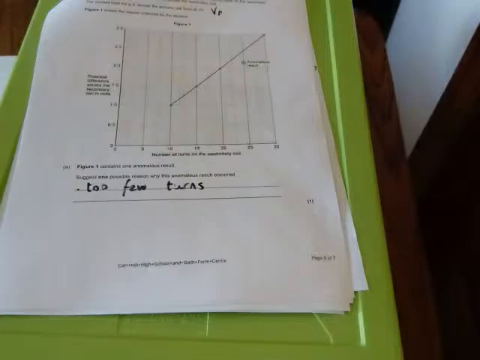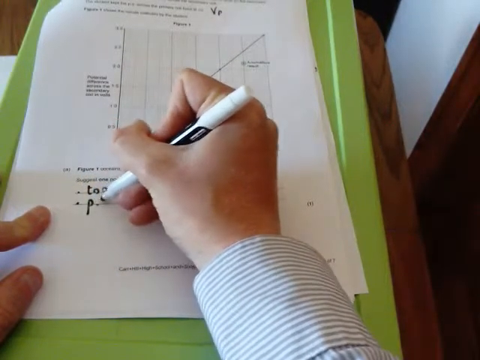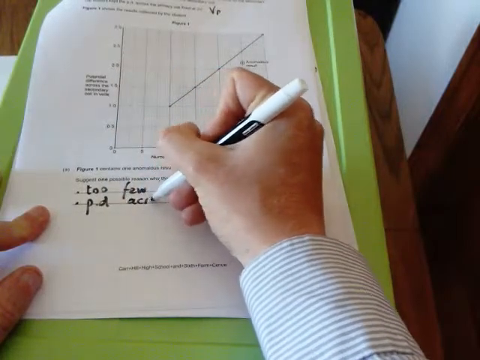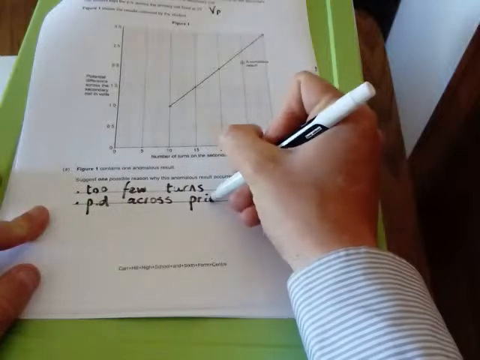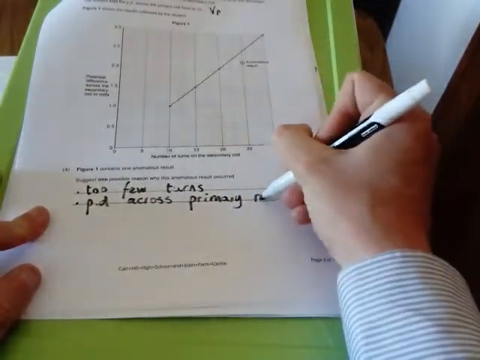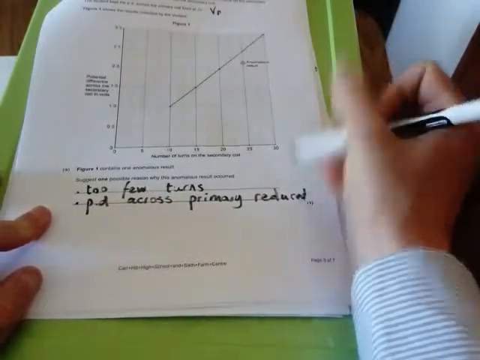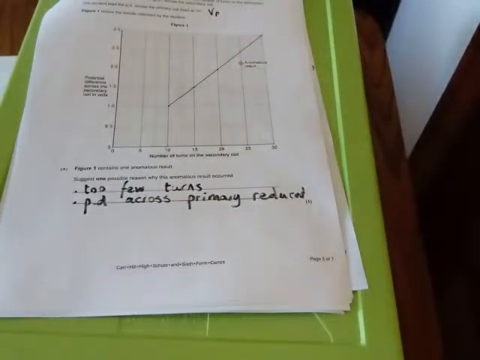Or, and I wouldn't have gone for this if it were me, but an acceptable answer seems to be PD across primary reduced. So just for that result, the 2 volts wasn't actually true, is what it's suggesting there. Just for that one result, it was less than 2 volts being supplied. That seems very unlikely to me. That's not the kind of thing I'd go for. I'd go for the one that's more in control of the human doing the experiment, which is the too few turns across the secondary coil. But I think a tough question there. You may have had other answers, and you can use your judgment if you think they are sort of plausible there. Question B.